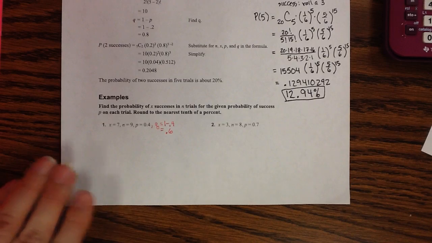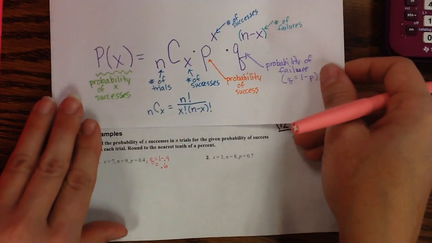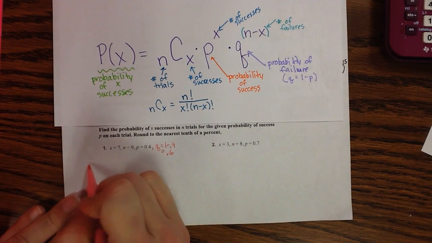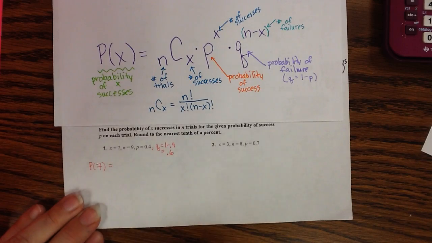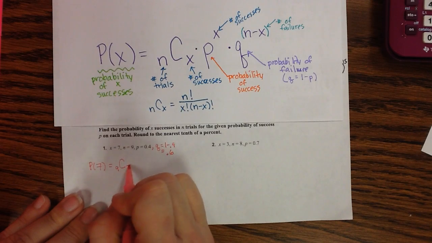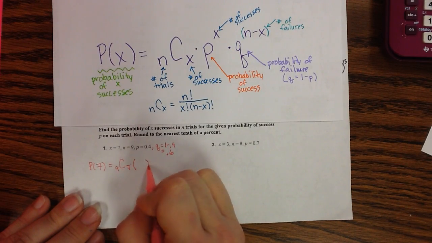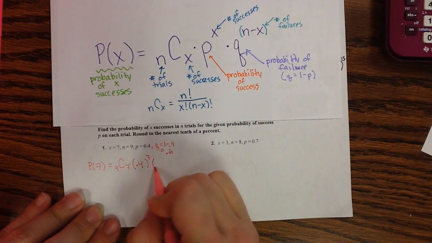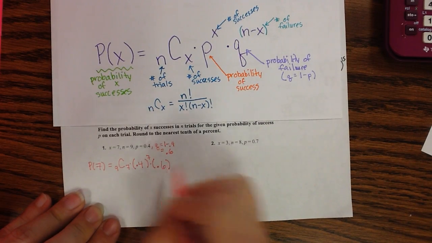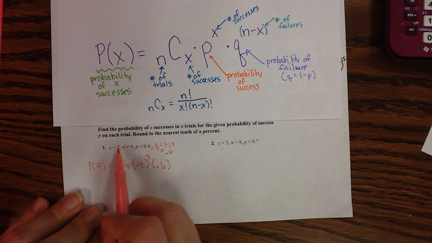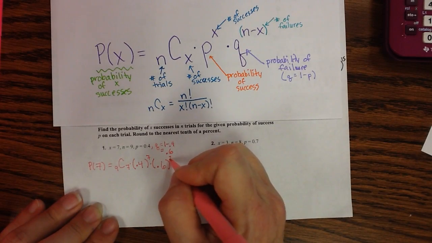So in our formula, it's the probability of X successes. So we are looking at 7 successes. So the probability of 7 successes would be equal to NCX, so 9C7, times the probability of success, which was 0.4, raised to the number of successes, which was 7, times the probability of failure, 0.6, raised to the power of the number of failures. Well, if we have 9 trials and 7 successes, that means we have 2 failures.